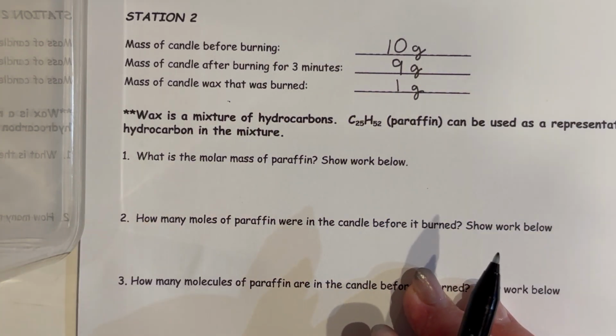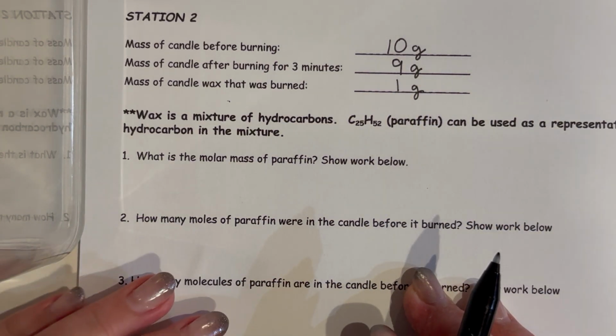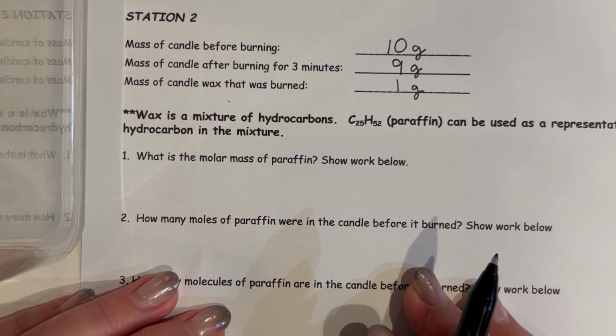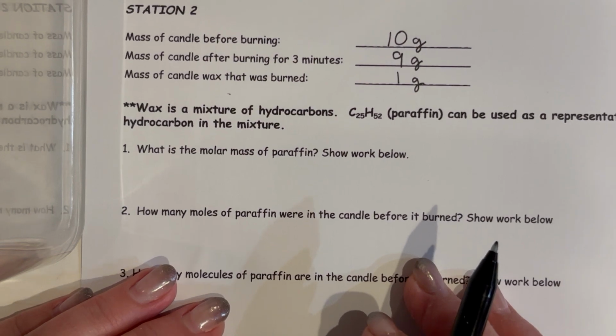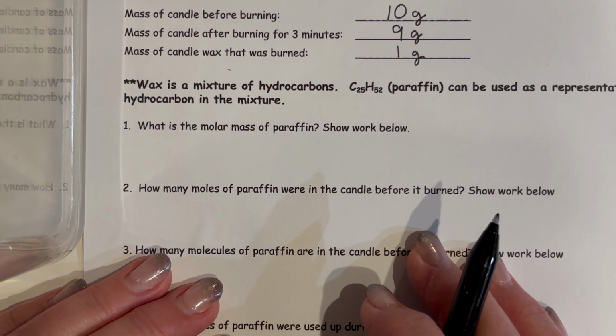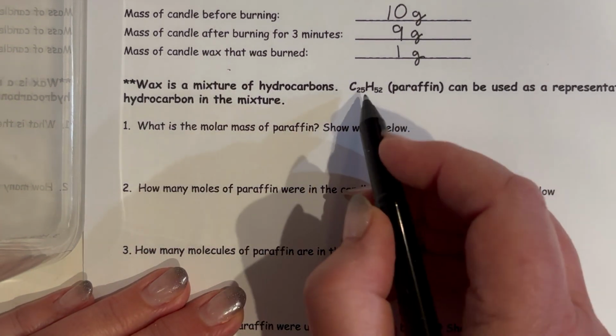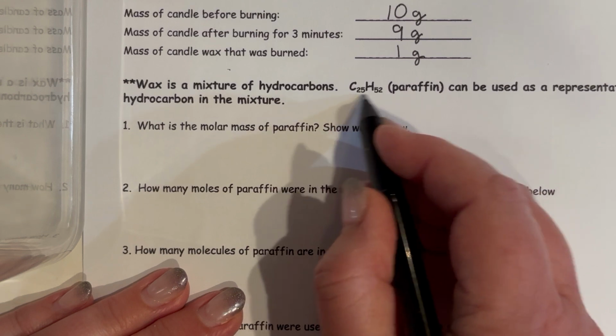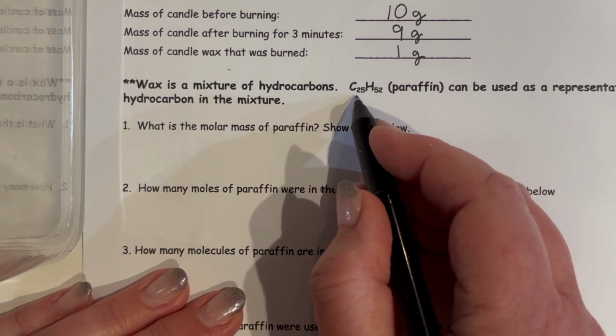Okay, now the first question, we're all going to have the same answer because we're getting our information from the periodic table. If we want to find the molar mass of paraffin, we're going to use this chemical formula here.